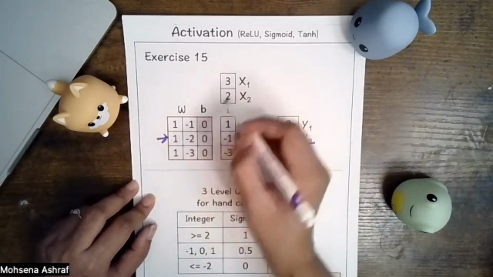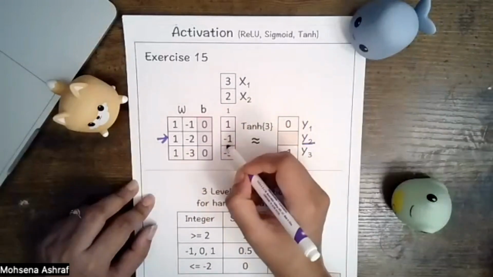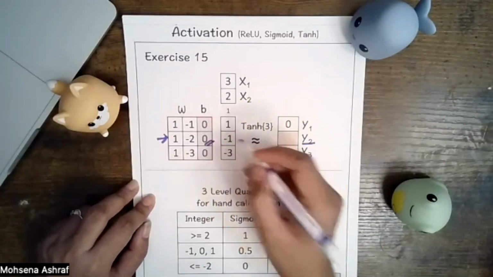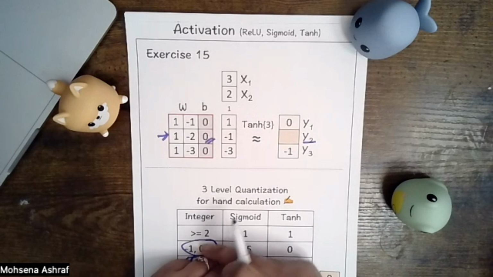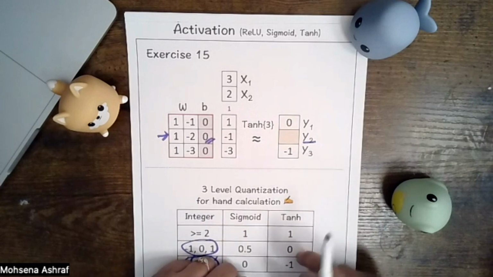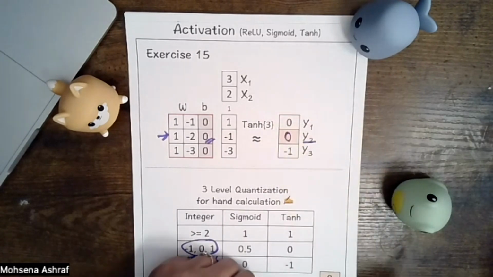So 3 into 1, 3, plus 2 into -2, -4. So 3 minus 4 is equal to -1. And we need to add the bias, which is 0, so -1. So tanh will return us for -1, 0. So we will get 0 here.